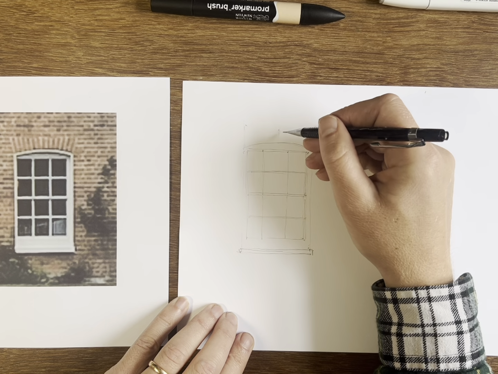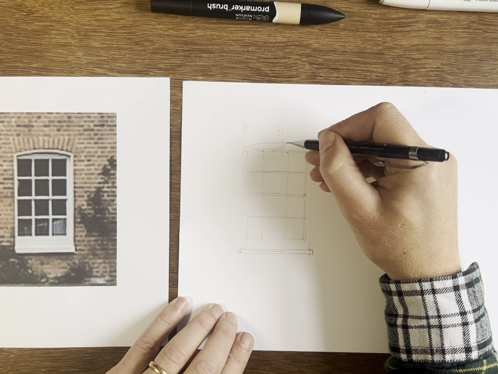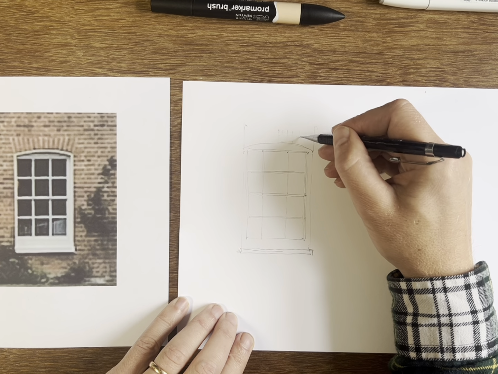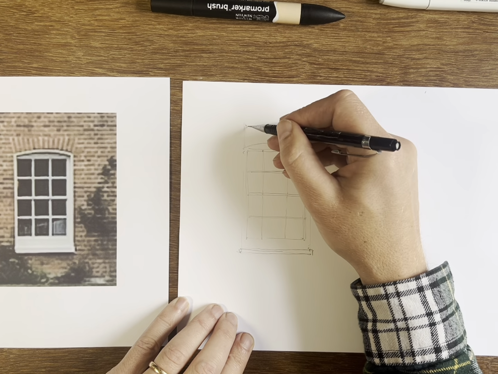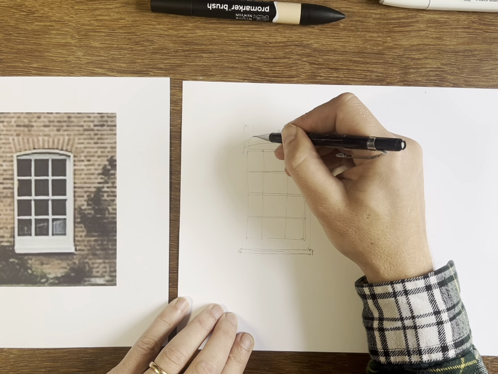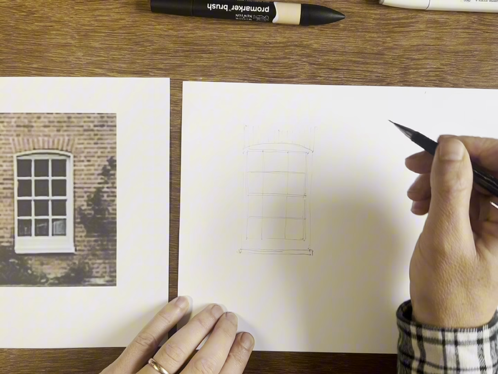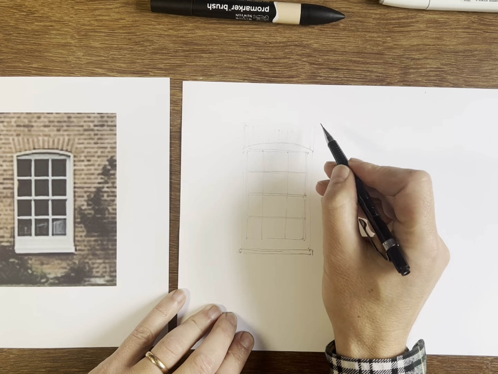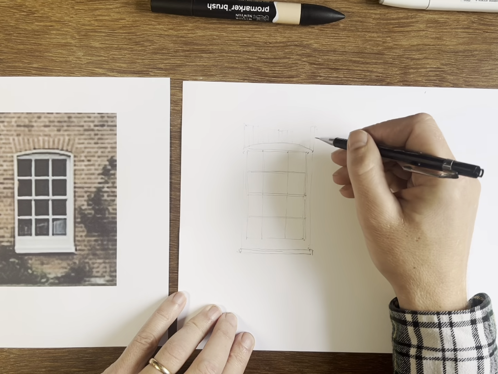Now I don't know whether I'm going to be able to draw the bricks exactly, so I'm just going to draw something like that. Oh, a bit too long on that one. So just as they go up a little bit at the end. That's really what we're looking for.